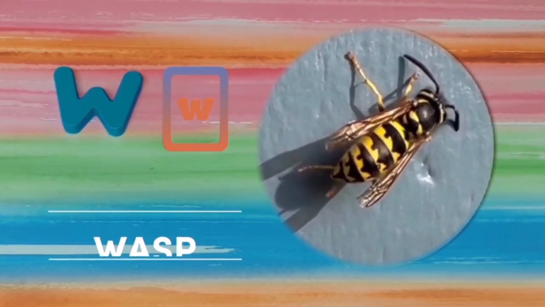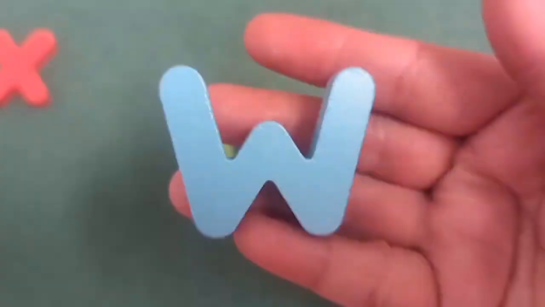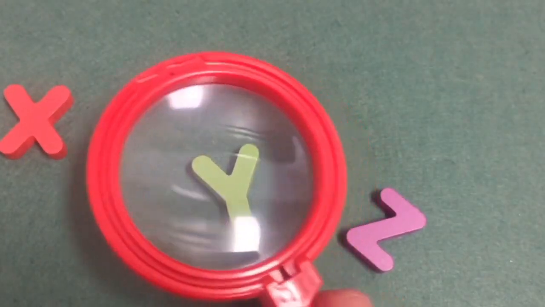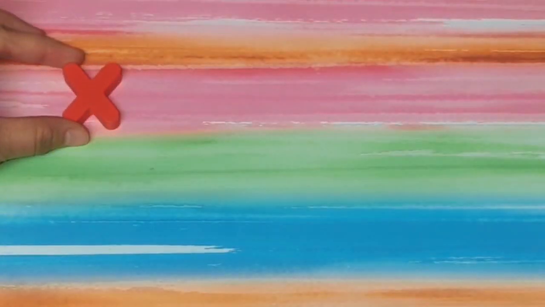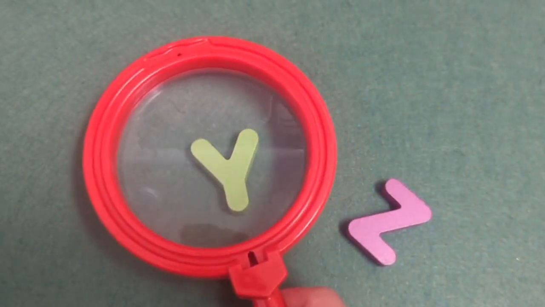Big W, little w. What begins with W? Wasp. Now we only have 3 letters left. Which one is next? Yes, that's X. Big X, little x. What begins with X? X-ray fish. Our next letter is Y.